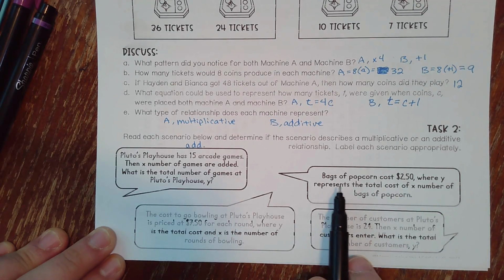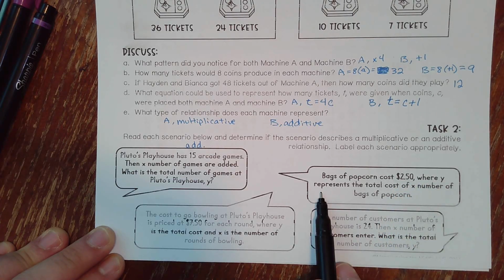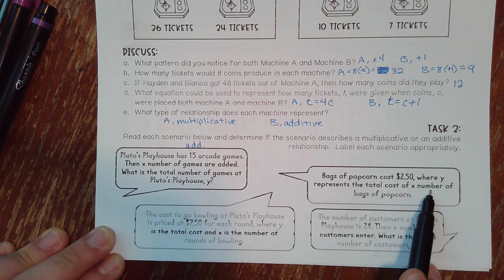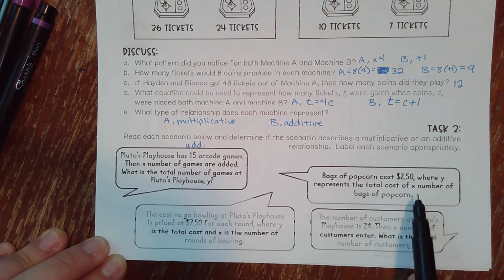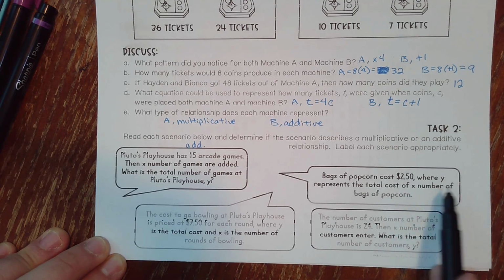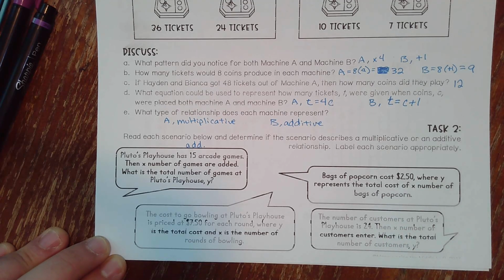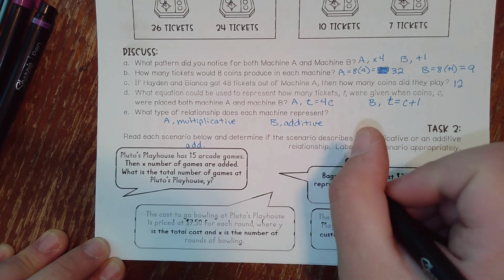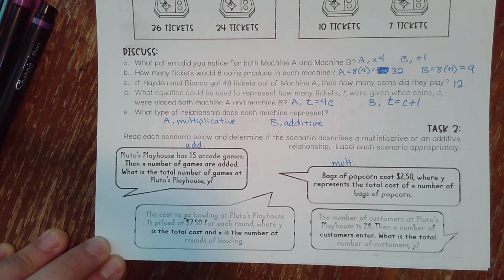Let's go to this next one. Bags of popcorn cost $2.50, where Y represents the total cost of X number of bags of popcorn. So they're basically saying that X is the number of bags of popcorn. Each bag costs $2.50. When it says each bag costs, you're multiplying. So here this is going to be multiplicative, and I'll just put mults like that.